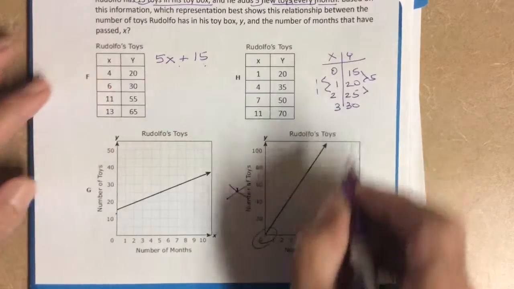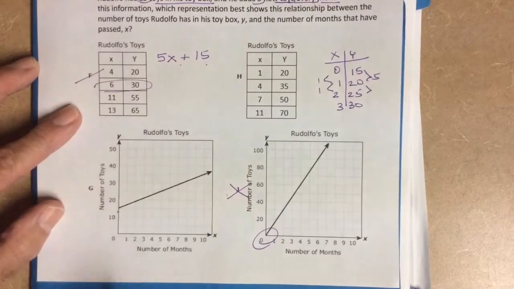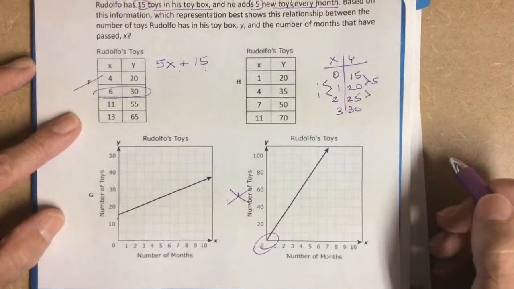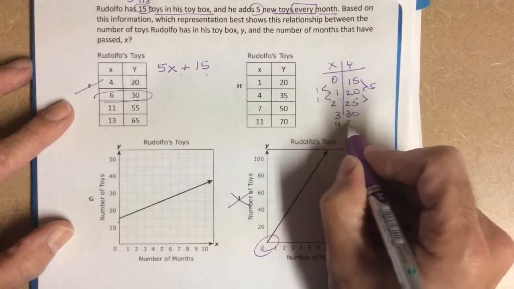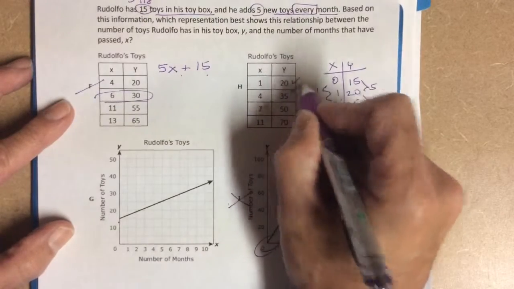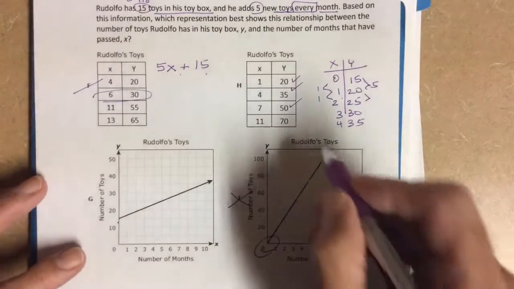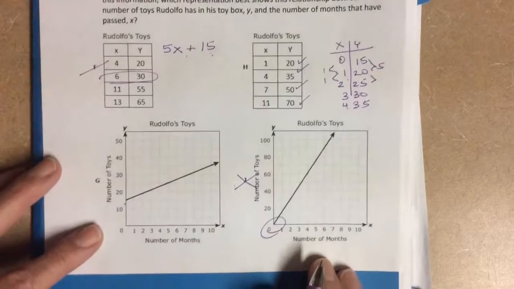30 after 3. This says 30 after 6 toys. That wouldn't be right. Boy, this guy gets a lot of toys, right? This has 120. It also has 435, so those check out. 750 would check out. 11 times 5, yeah, that would check out.